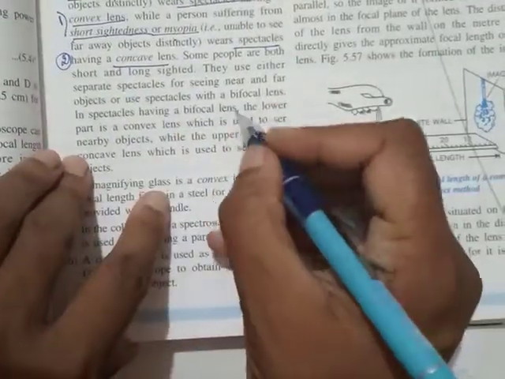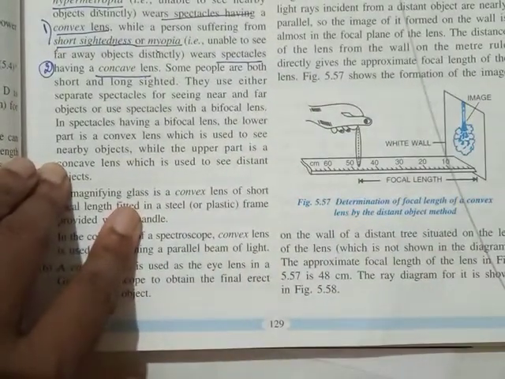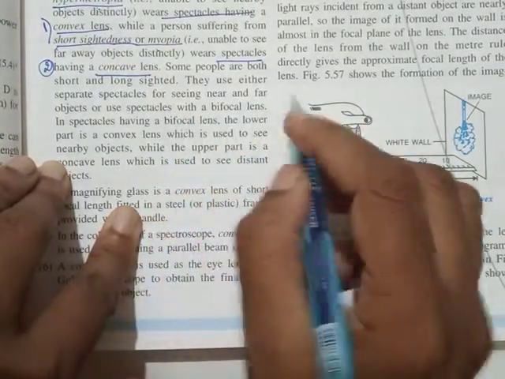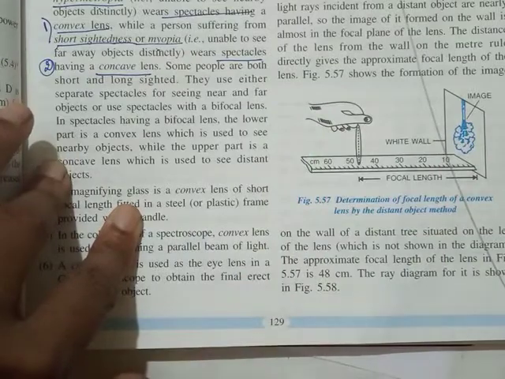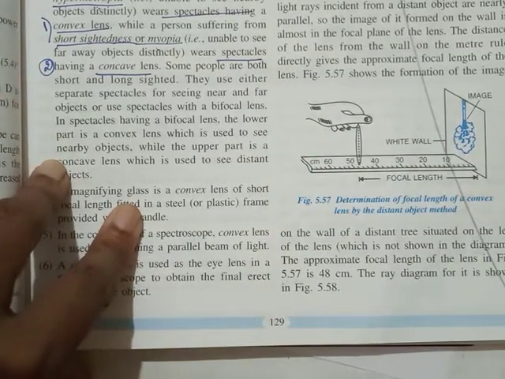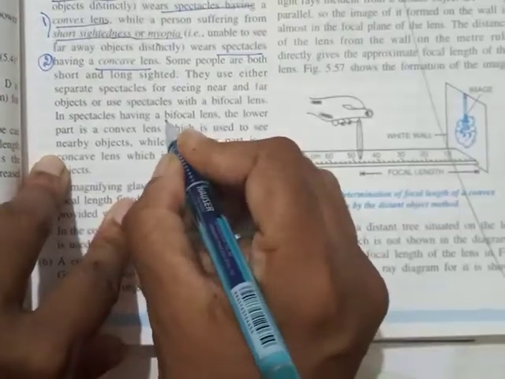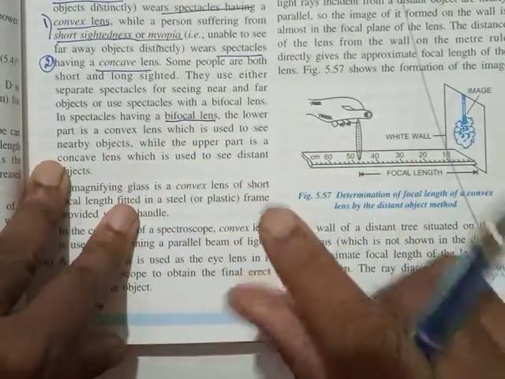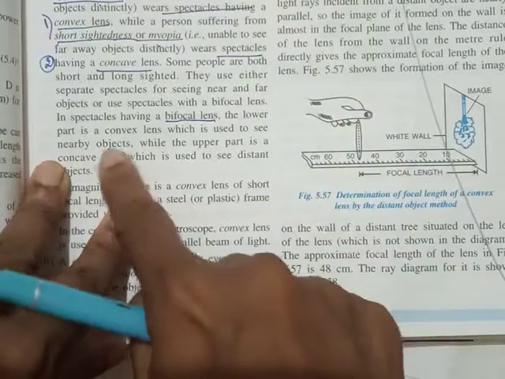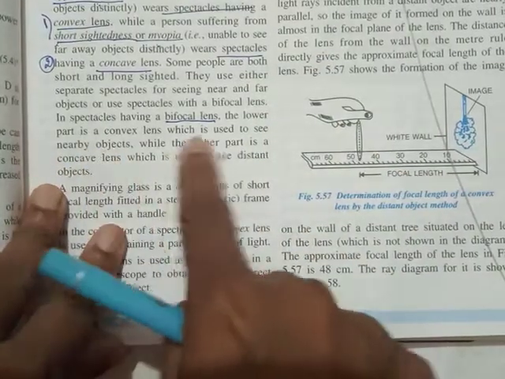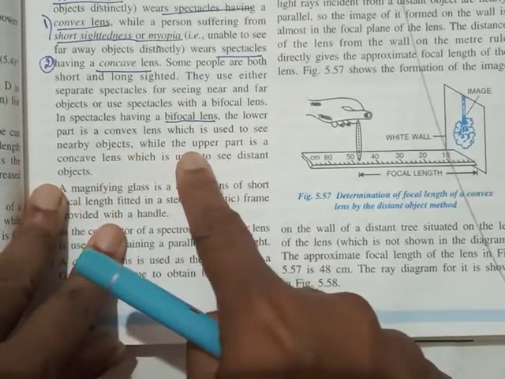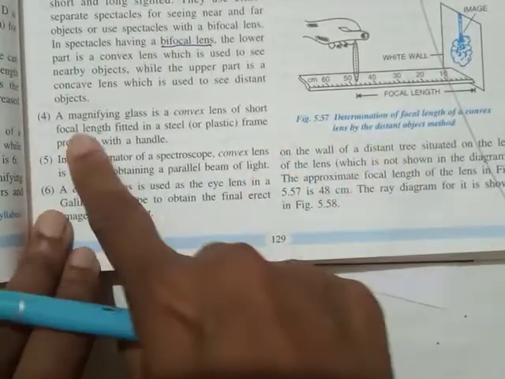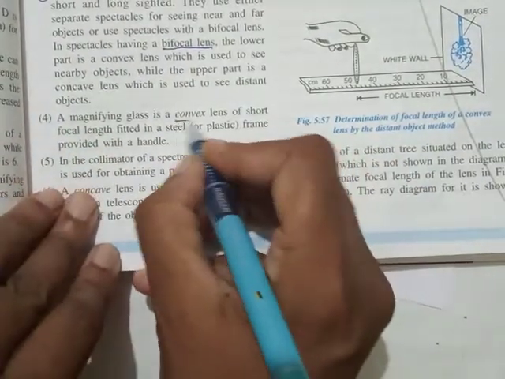Now, sometimes some people have both long-sightedness and short-sightedness. Sometimes you could have seen people wearing two glasses, or in one spectacle itself they have something called a bifocal lens. The lower part will be convex and the upper part will be concave. The lower part, convex, is used to see nearby objects, while the upper part, concave, is used to see distant objects. A magnifying glass is basically a convex lens.